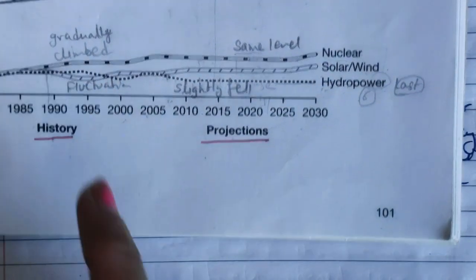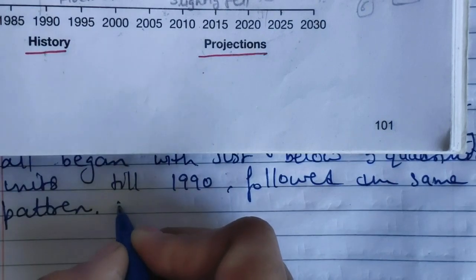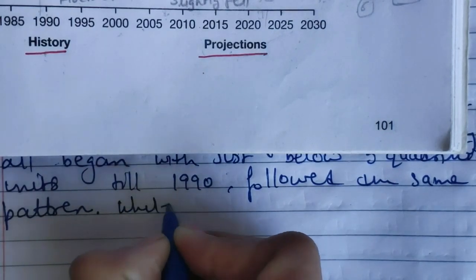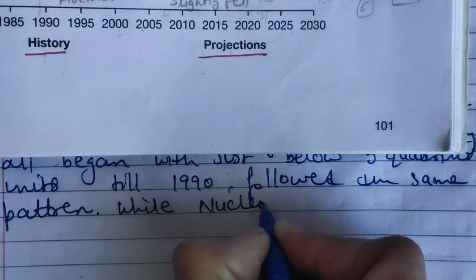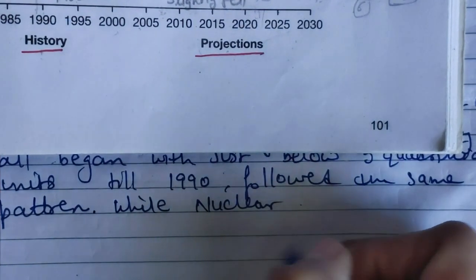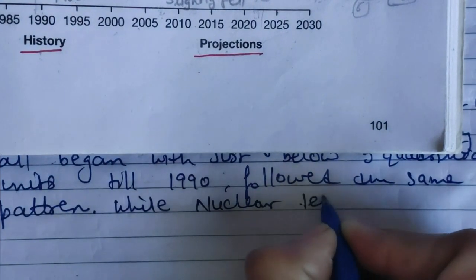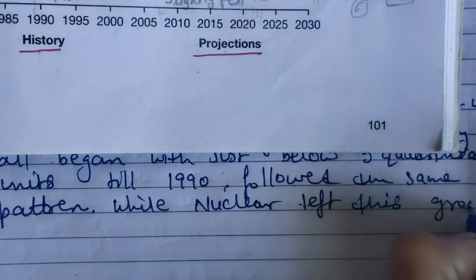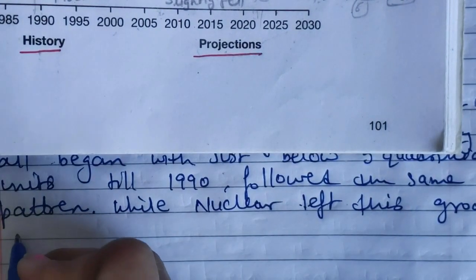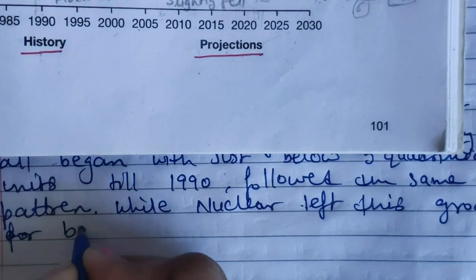Here nuclear left this group for betterment.